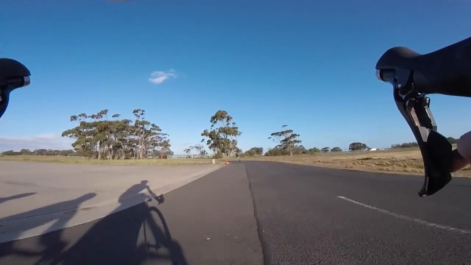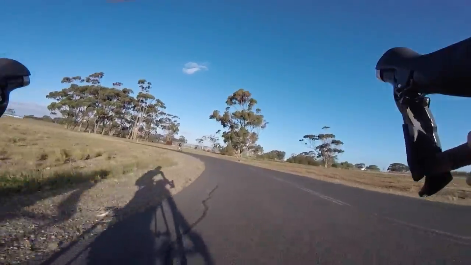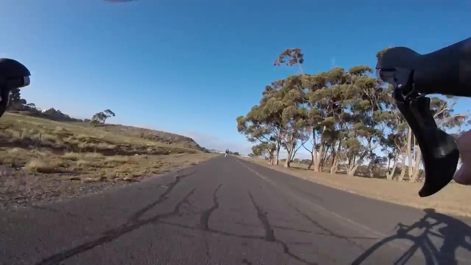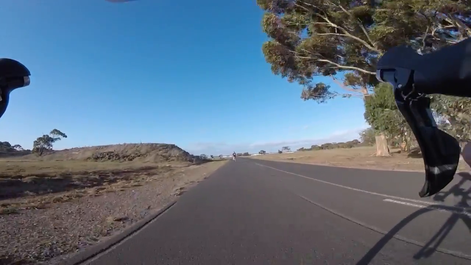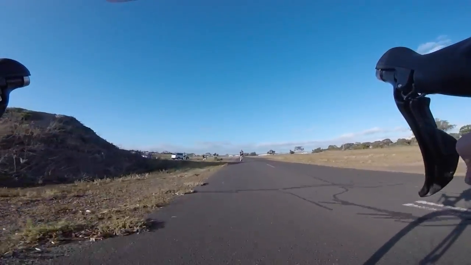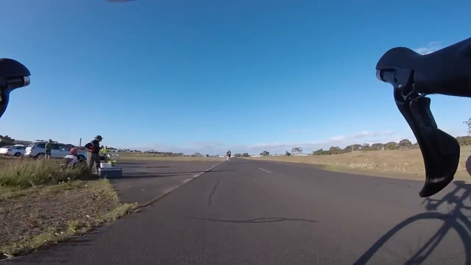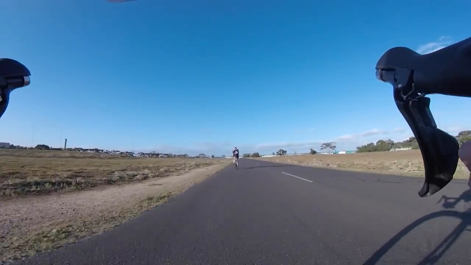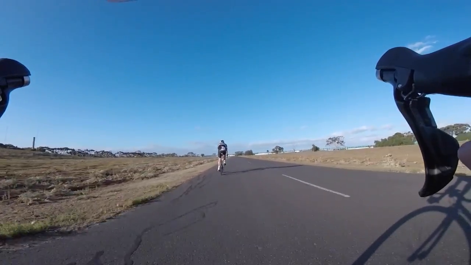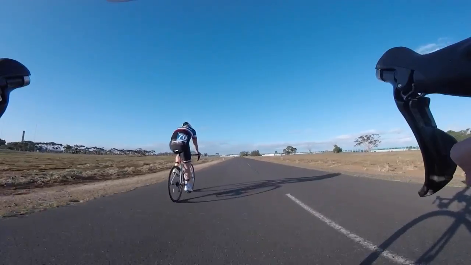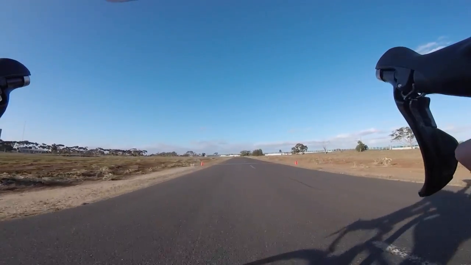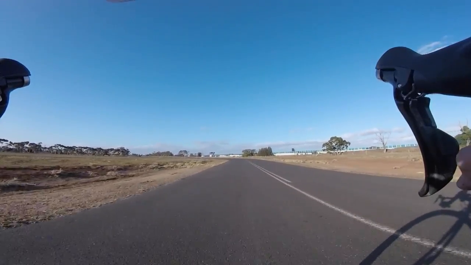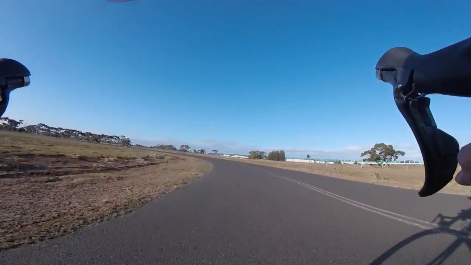But should be fun. As you can see here, Phil's still off on his own. We've caught one of the escapees, and I'm trying to catch Phil now. And we're on to Phil. Now guys, what happens whenever we catch someone in a breakaway? We attack.